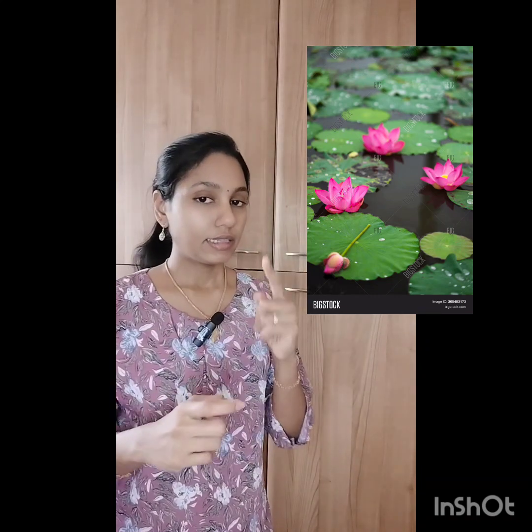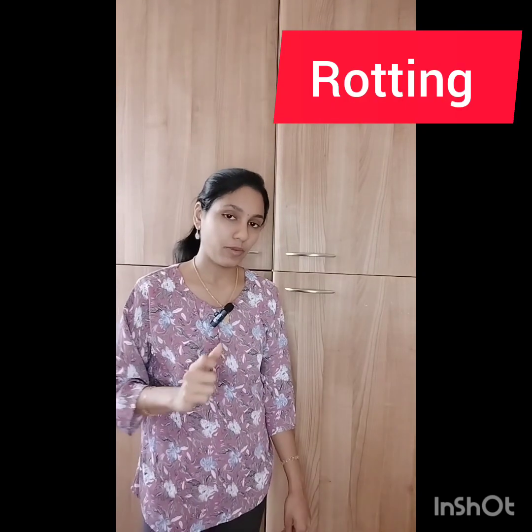And one more thing, on the leaves of these plants you can see some waxy coating over them. This waxy coating will prevent them from rotting, because we know that they are aquatic plants, always living in the water, so that they do not get damaged by the water. That is why this waxy coating prevents them from rotting. Okay, these are the points we discussed about the fixed aquatic plants.